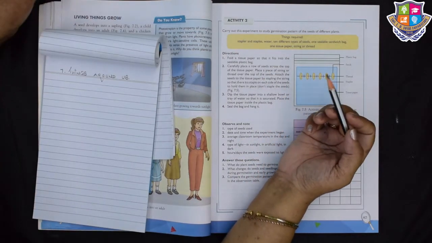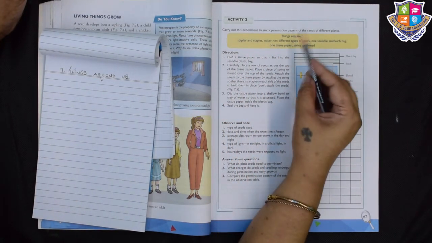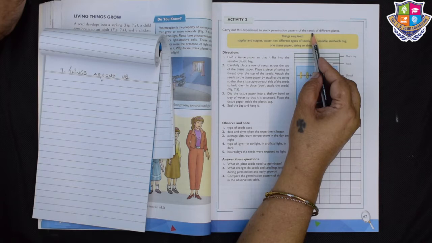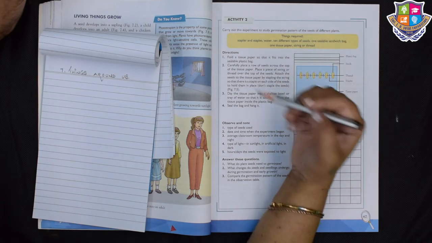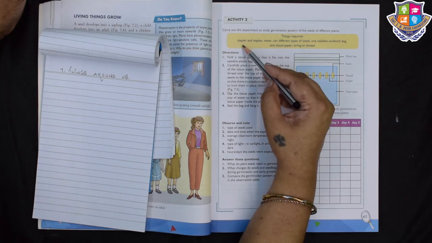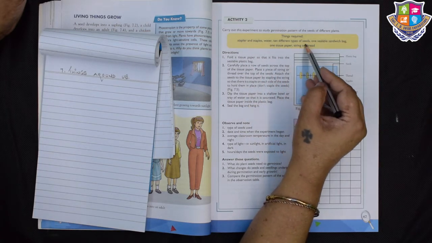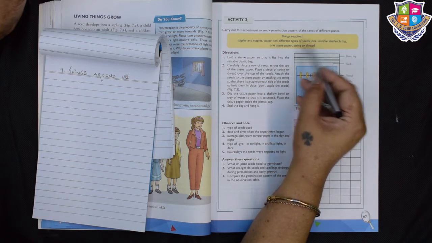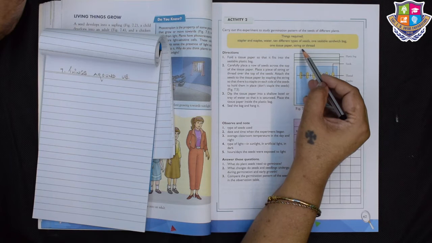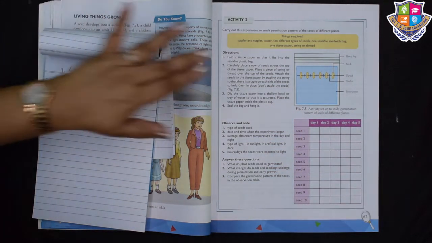Now this is activity number 2. Carry out this experiment to study the germination pattern of seeds of different plants. And what are the things that you will require? You will require a stapler and staples, water, 10 different types of seeds, 1 sealable sandwich bag, 1 tissue paper, and a string or thread. Okay, now what are the directions?